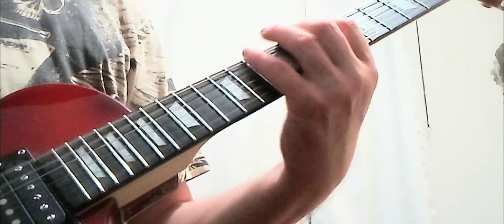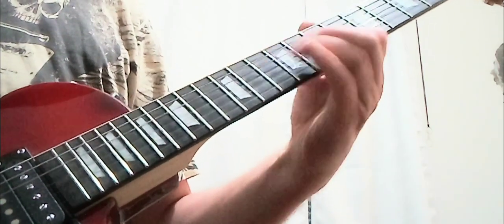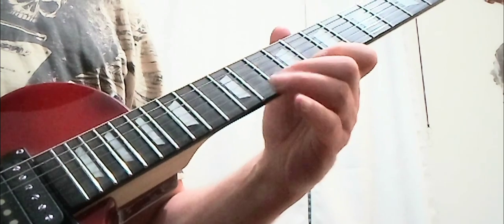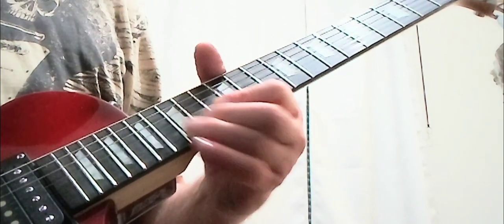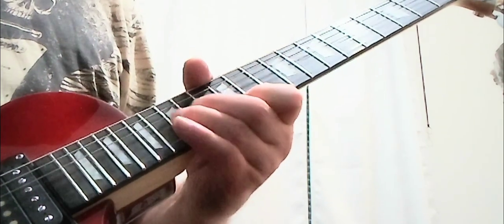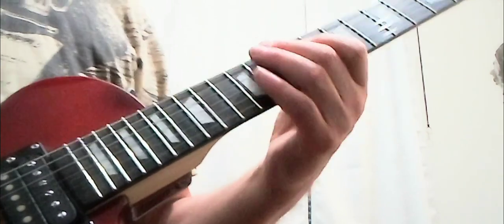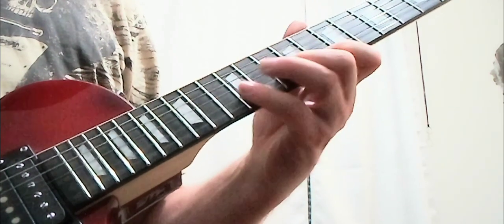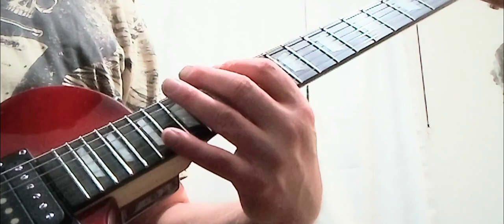Or the Phrygian position. Or the Lydian. Or the mixed Lydian. And then you're back to the Aeolian position. That's what I would think of it as.